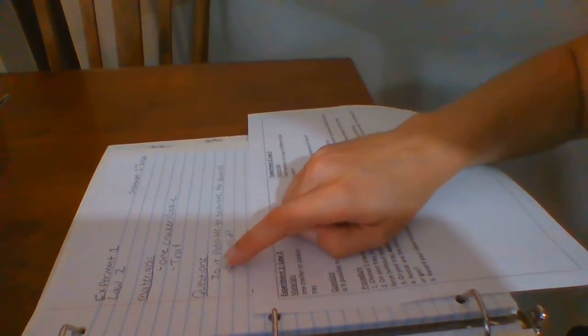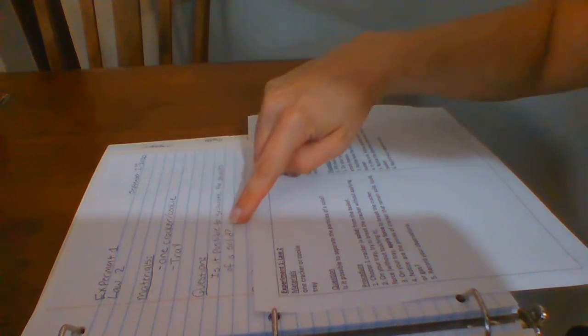And then for a question, so whenever you have an experiment, you always have a question or a hypothesis or like what you think is going to happen. In this case, we have a question, and it is, is it possible to separate the particles of a solid? So I wrote question, and then I wrote out my question that I'm looking to answer underneath. And then procedure is how you're going to do your experiment.